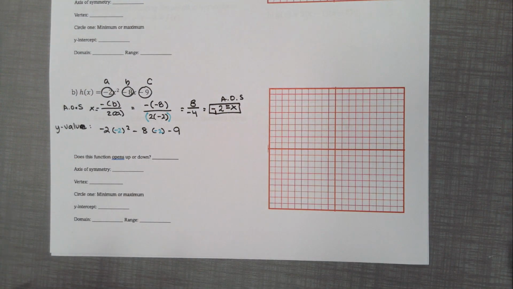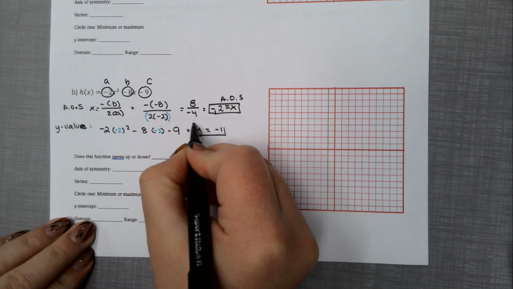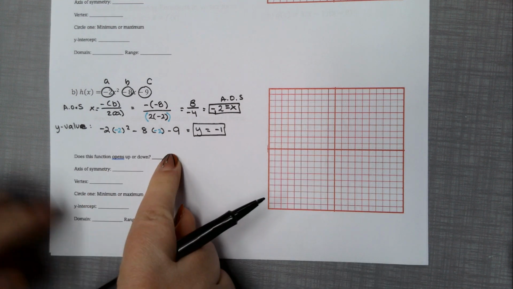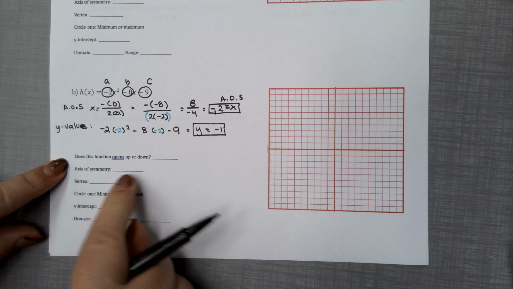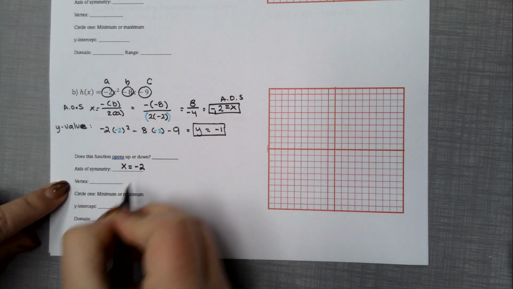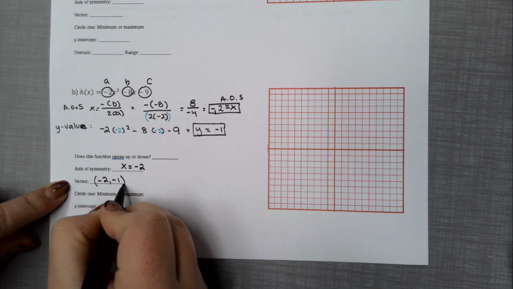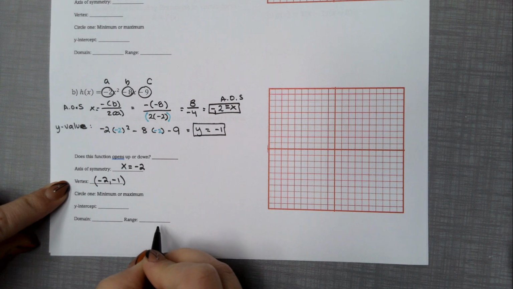Now, this is not your y-intercept. This is your y value for your min or your maximum. So does this function go up or down? We don't know that yet. Axis of symmetry was at negative 2. The vertex is the combination of both of these, so we get negative 2 and negative 1. And then, does it have a minimum or maximum? We're going to hold up on that.